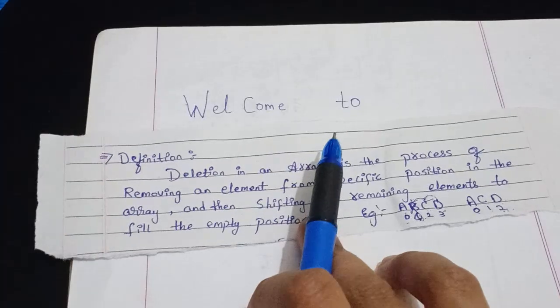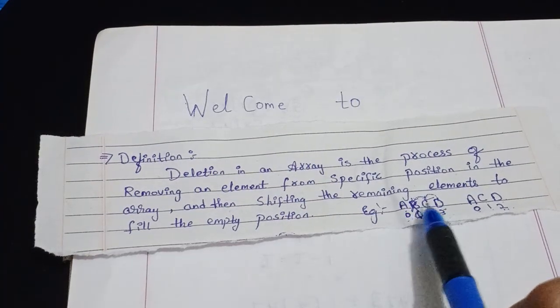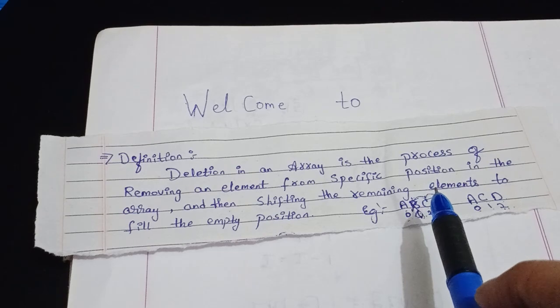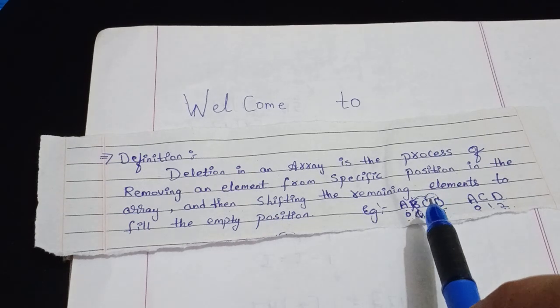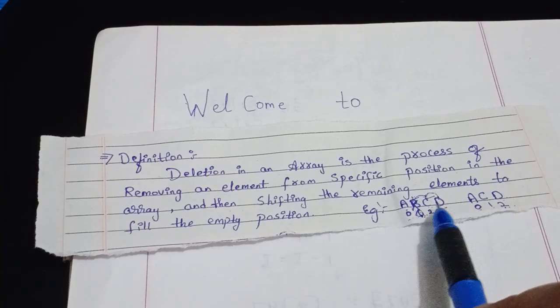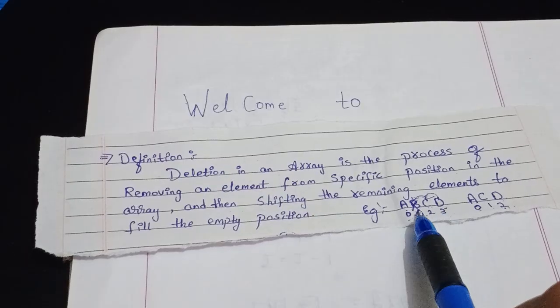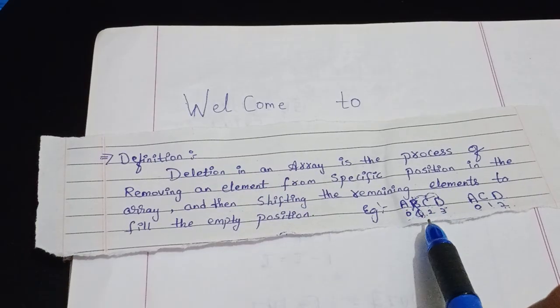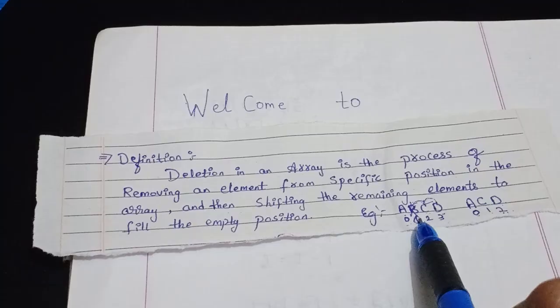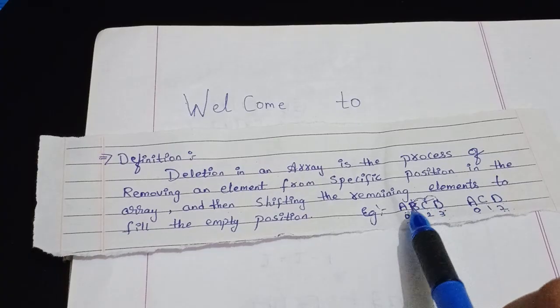So this means, see, for example, I have A, B, C, D. This is like in a class there are 4 persons seated on the first bench, that is A, B and C, D students. 4 students are seated and their positions are 0, 1, 2 and 3. What if I want to remove student B? I will just remove student B, but the chair will be there. That is what we will refer to as memory. So that chair will be there.